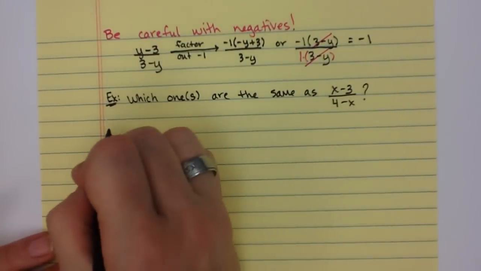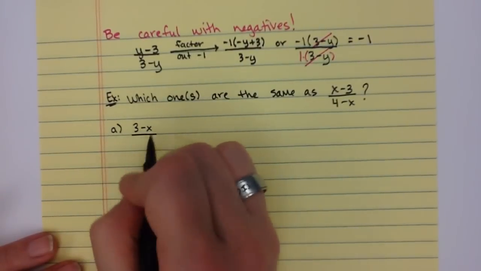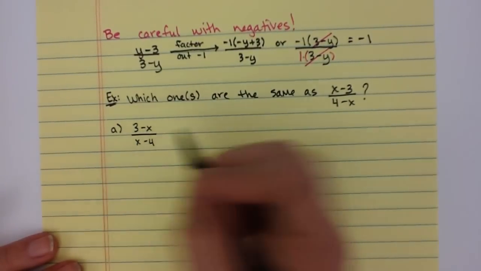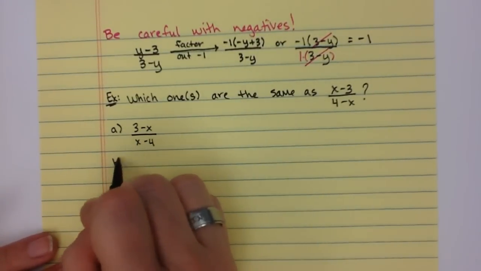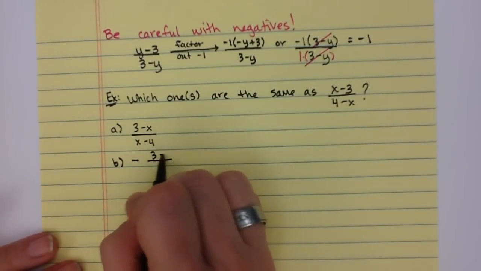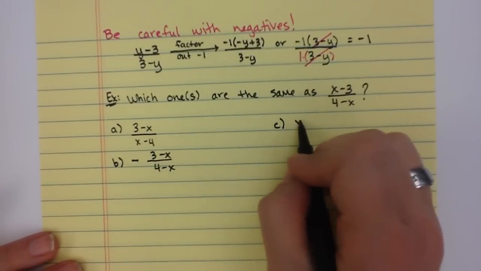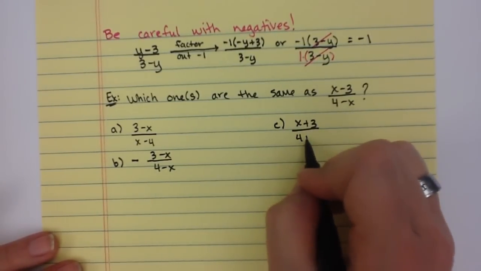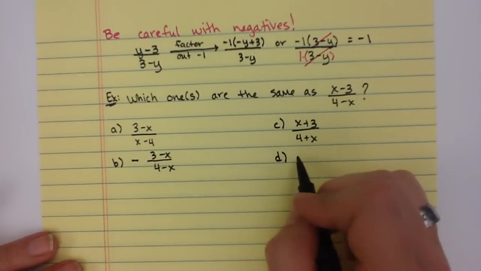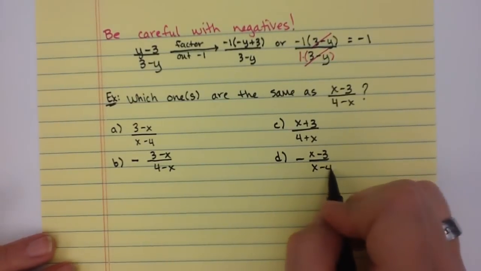So I'm going to give you 4 choices. 3 minus x over x minus 4. Negative 3 minus x over 4 minus x. x plus 3 over 4 plus x. And negative x minus 3 over x minus 4.